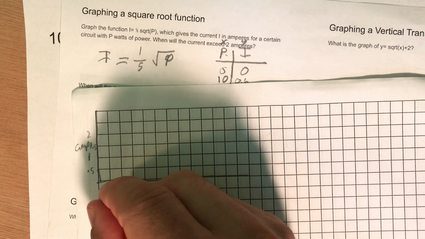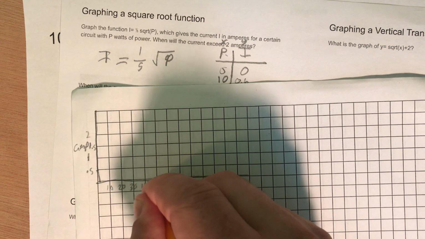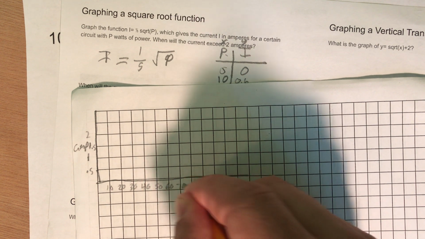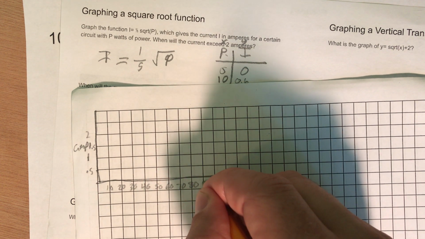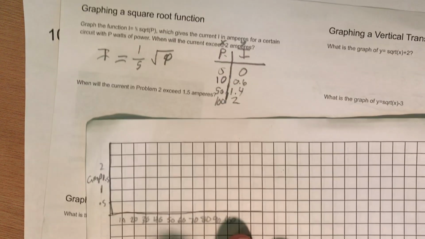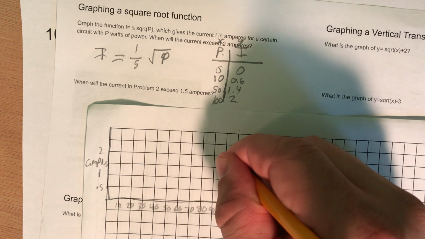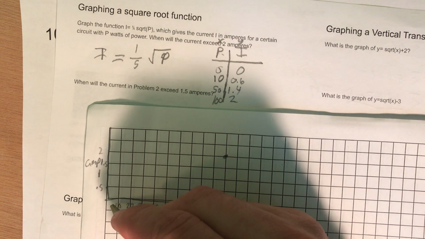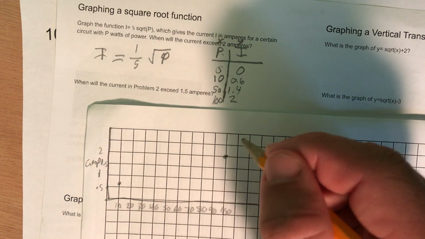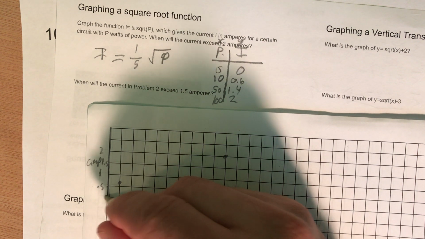On this one, I'm going to go up with 10s: 10, 20, 30, 40, 50, 60, 70, 80, 90, 100. Because we know 100 was 2, that one's going to be right there. The 10 we had is 0.6. And 0 is zero here.